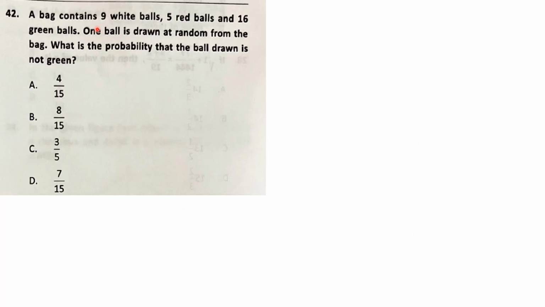Question 42. A bag contains 9 white balls, 5 red balls and 16 green balls. One ball is drawn at random from the bag. What is the probability that the ball drawn is not green? So you have to find the probability of the ball which is not green. It means the ball will be white or red.